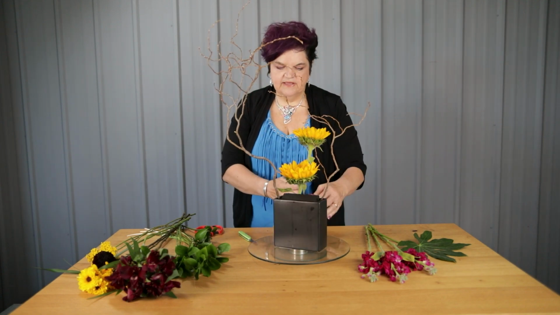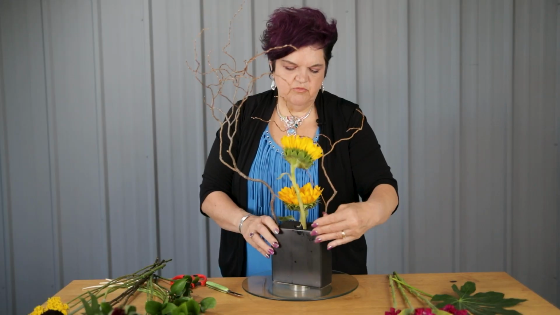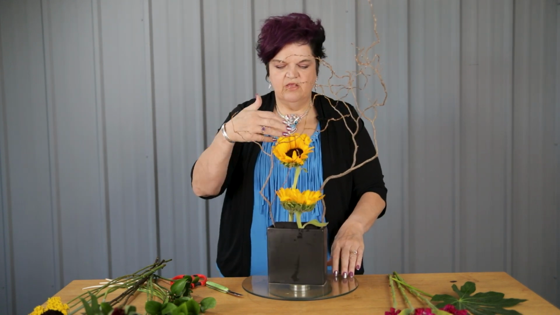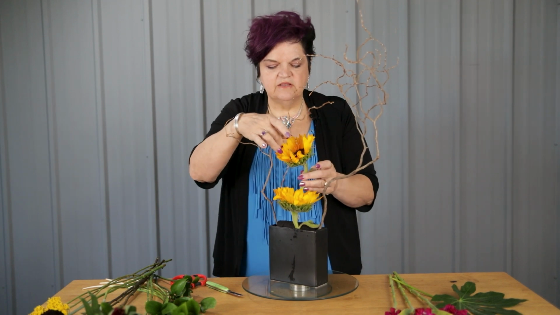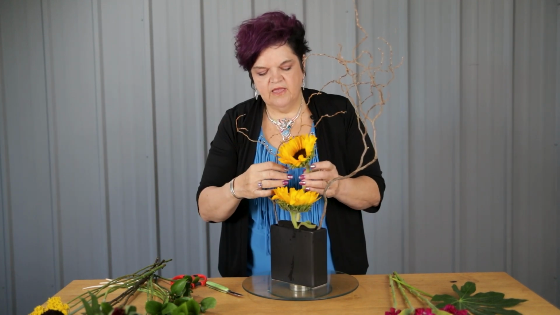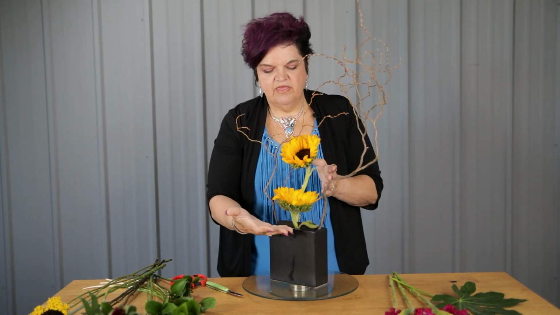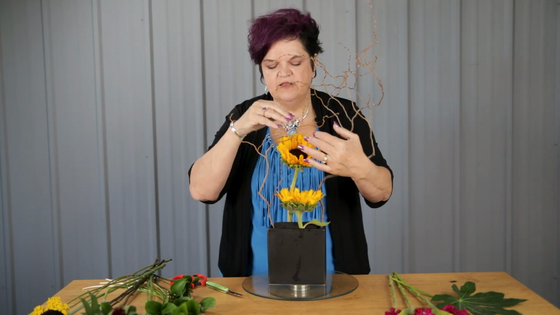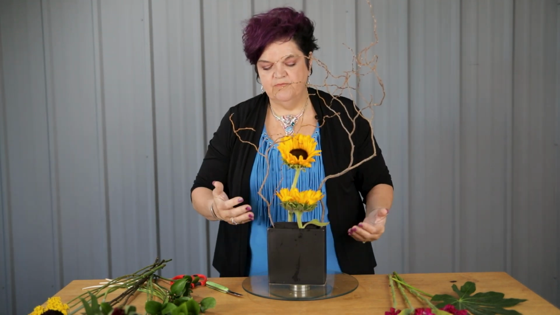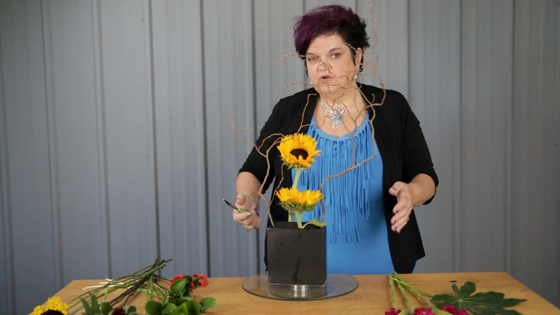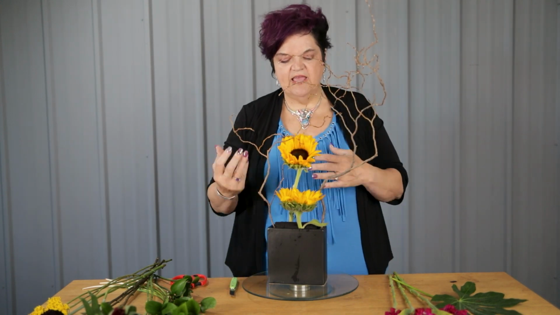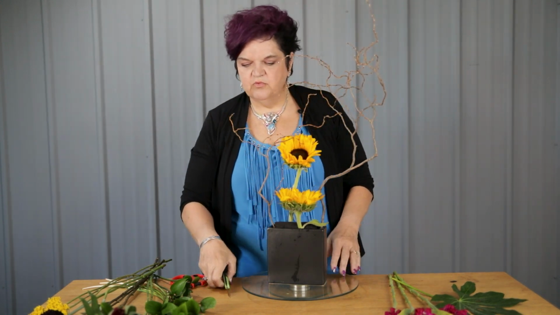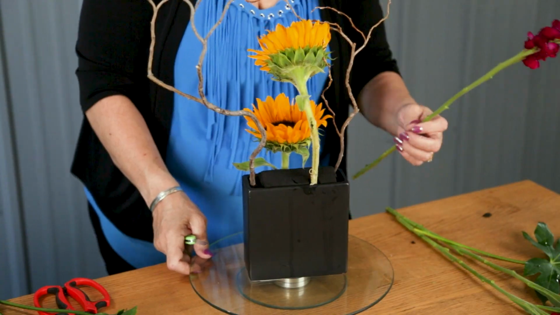And then we're going to utilize our second one. Then we can see that those two sunflowers are going to be talking to each other. You can see that they kind of come up together into that area and feed one flower into the other. So that's also about focal. So you need to have that flow within the rhythm of the design.